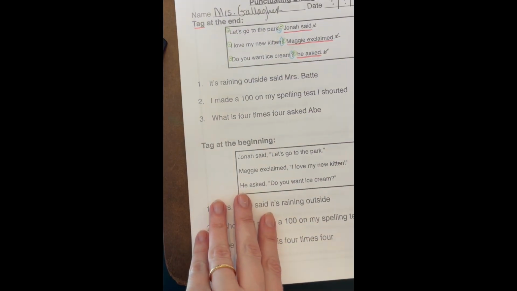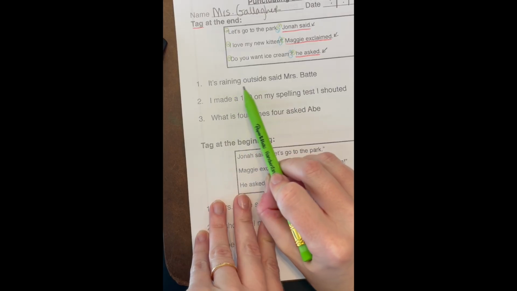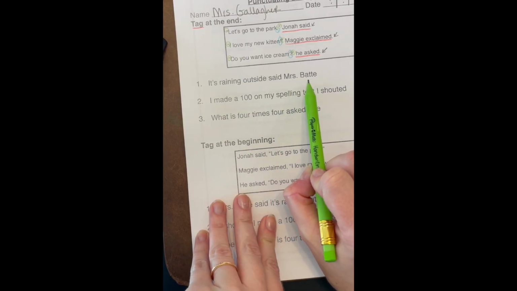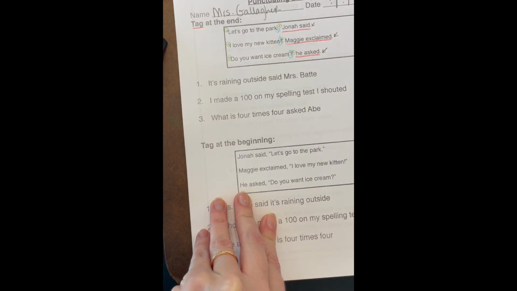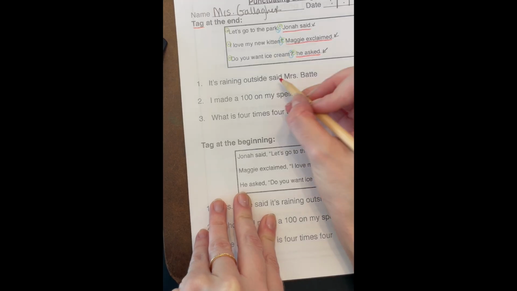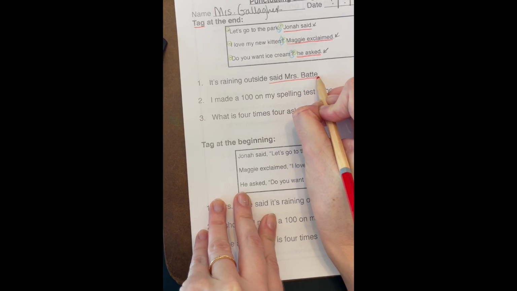Let's practice that here. Number 1. It's raining outside, said Mrs. Bat or Batty, don't know which one. So the first thing we need to do is identify our dialogue tag, said Mrs. Bat.